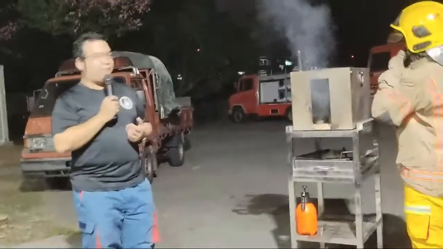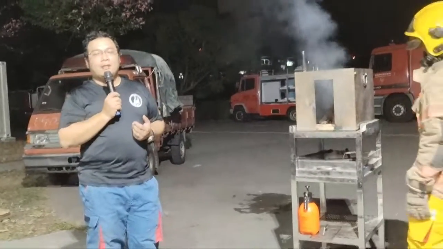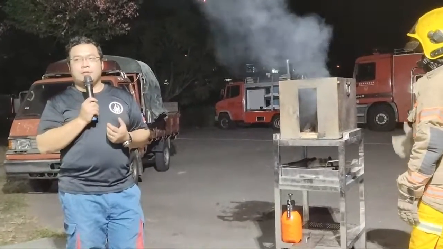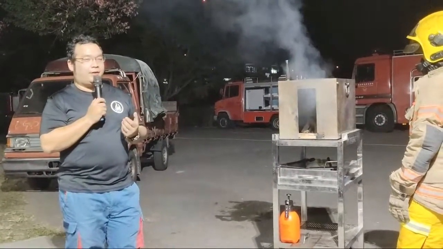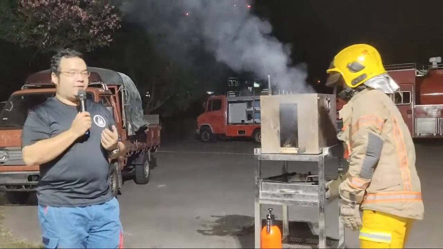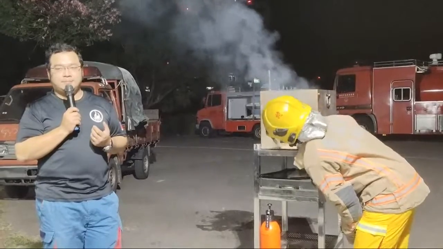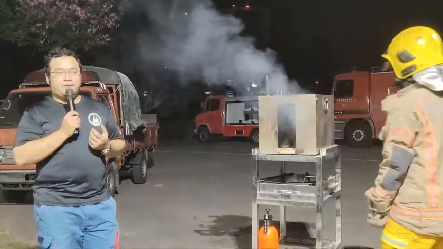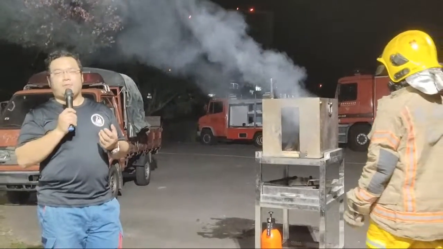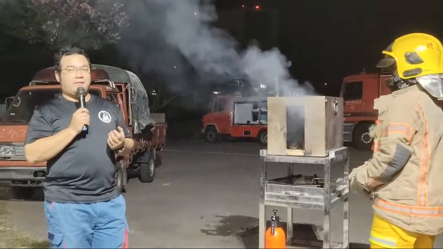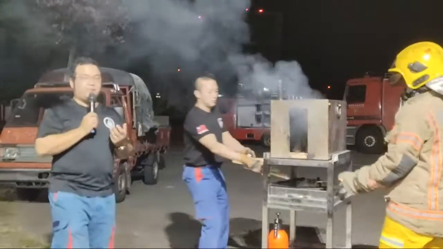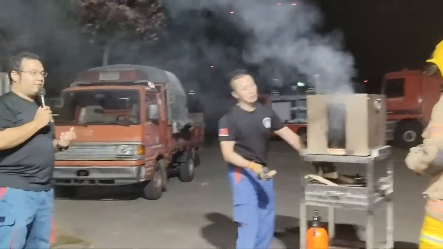If you open too wide, too high, and if you break out each window, the oxygen goes into the building, into the simulator. It makes the fire grow bigger, and your smoke is going to be more dense. If it gets too hot, the smoke is going to be thick or thin? Thick, right? Because your fire is getting bigger.